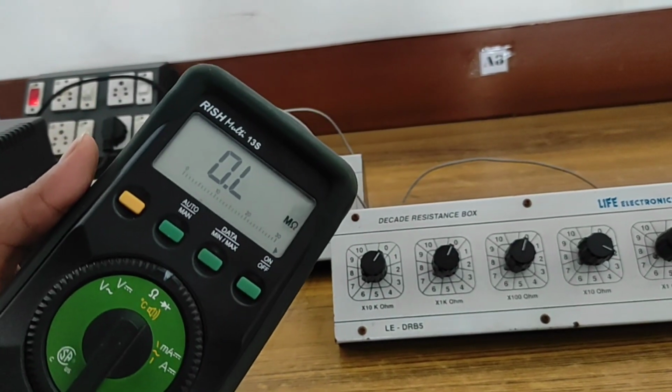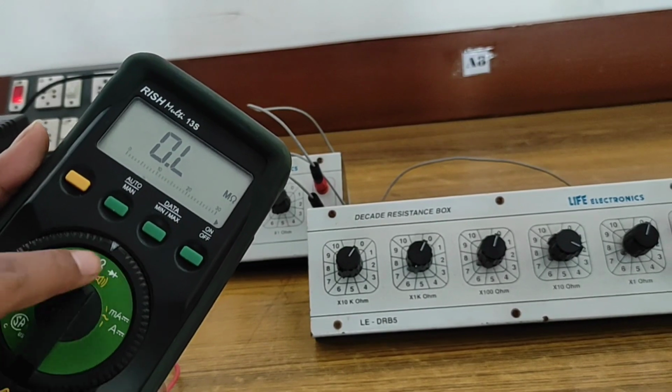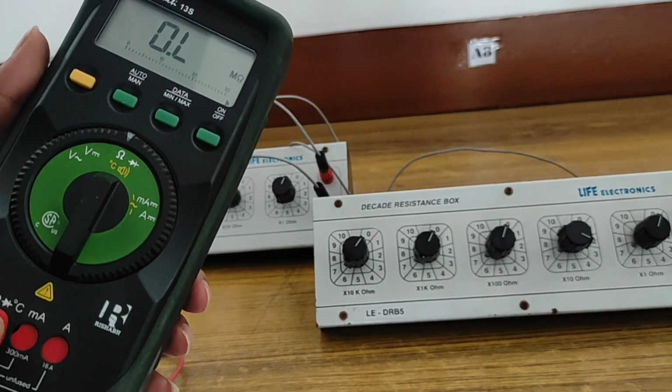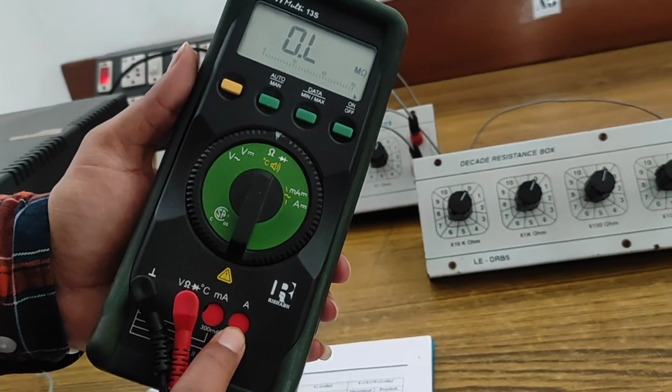So all the parameters will be measured here. When you are measuring the voltage and the resistance, it will be in the voltage knob. When you are measuring the current, you should change this to the current knob.